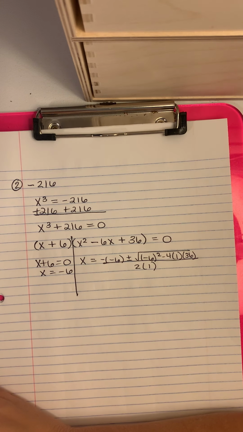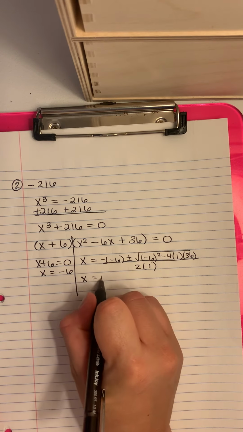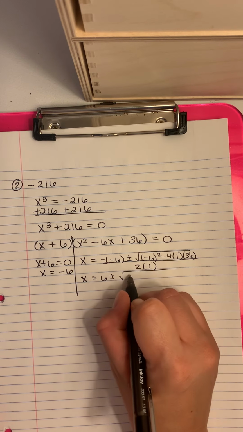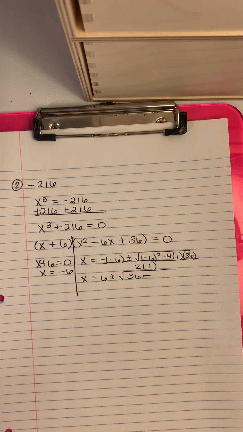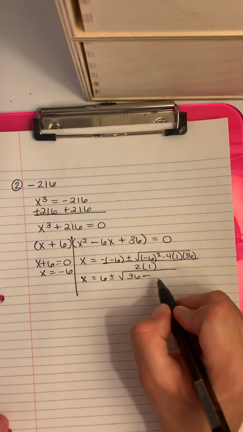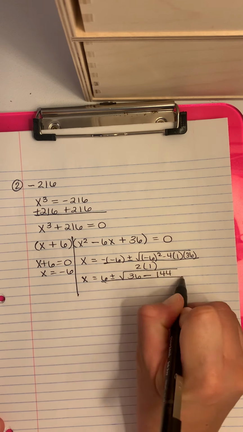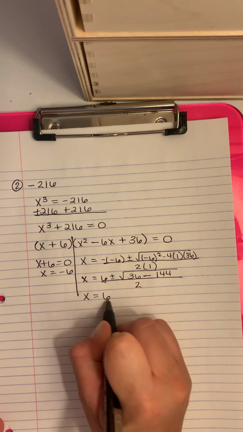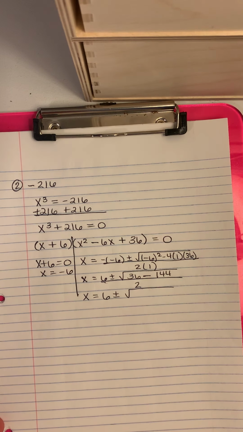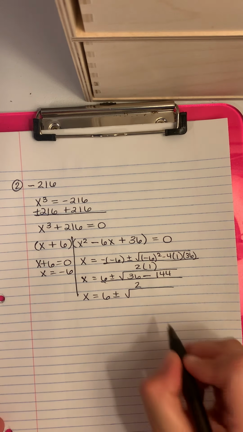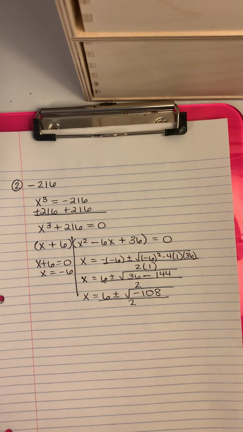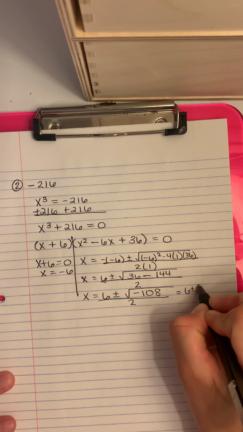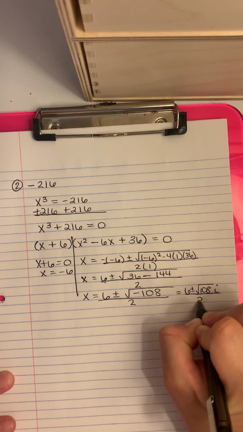Hopefully you're okay with some skipping of a few steps because I feel like we've earned that right. So x is going to be 6 plus or minus the square root of 36 minus 36 times 4 is going to give me 144 all over 2. So this will be plus or minus the square root of 36 minus 144, negative 108 over 2. So of course you remember that the negative means imaginary.